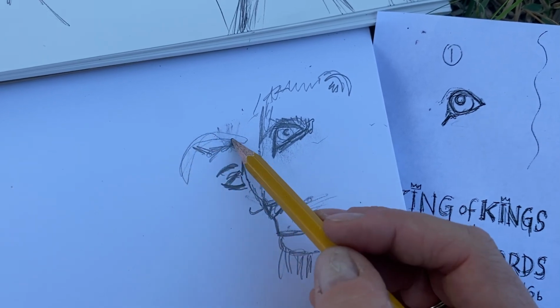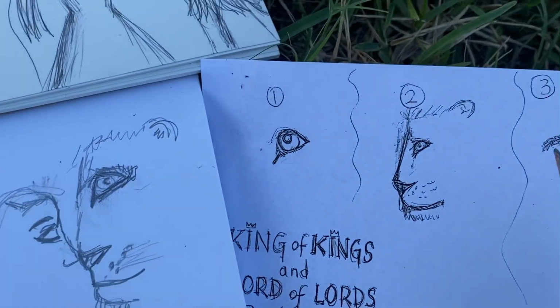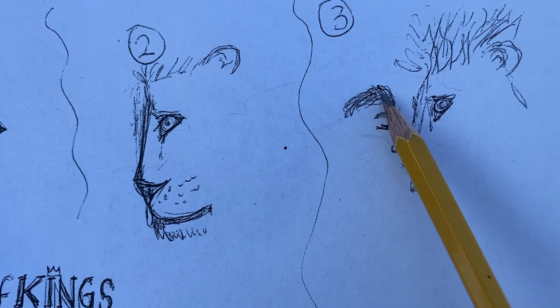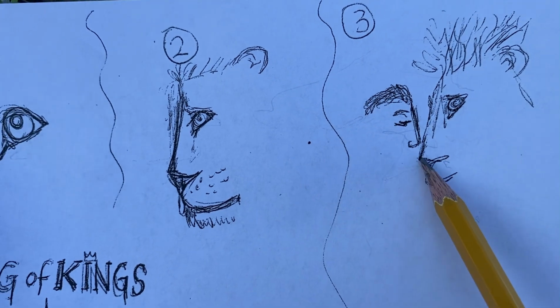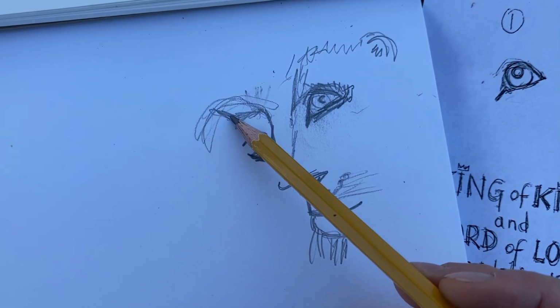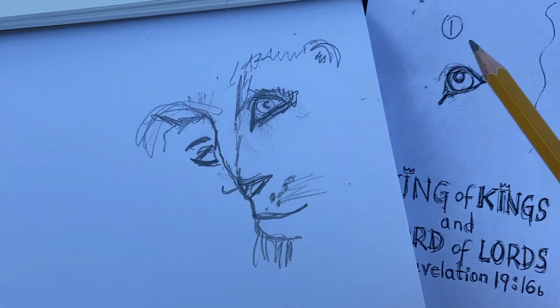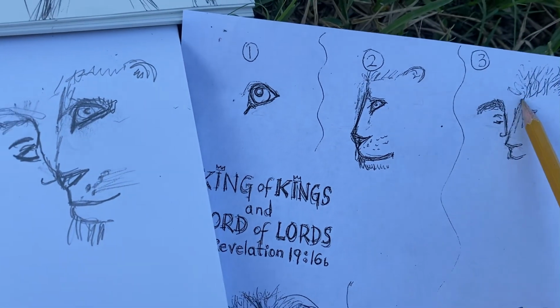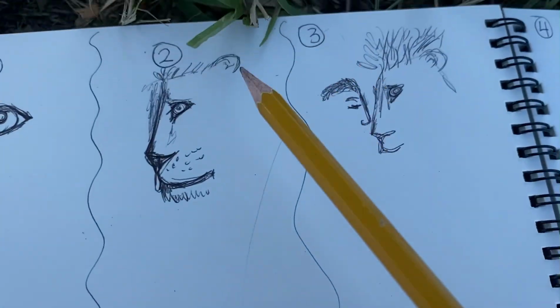I'm just going to start with a curve for an oval. You can see right here I did boy hair by just having some spikes up. That's all we're doing right here, we're starting the hair. So if I'm a girl and I have my part here, I'm going to start the hair and then stop. You just did step 3, and we're going step by step to make a masterpiece.